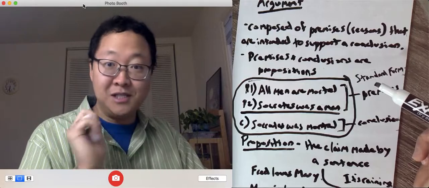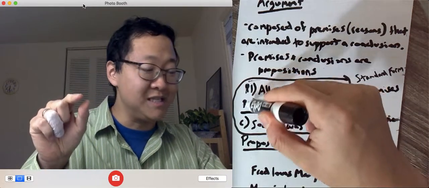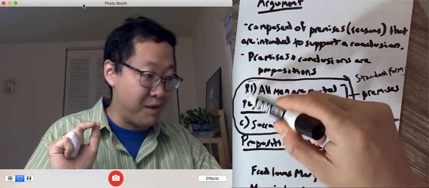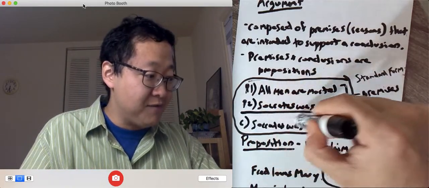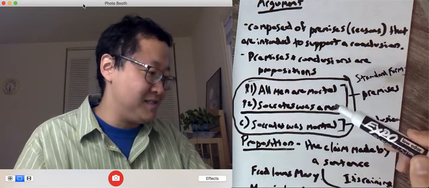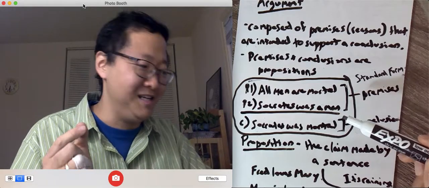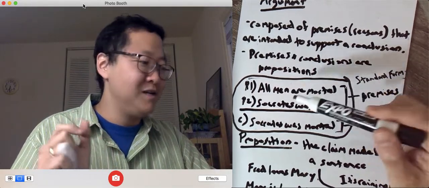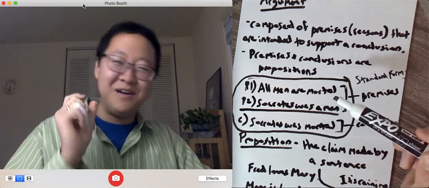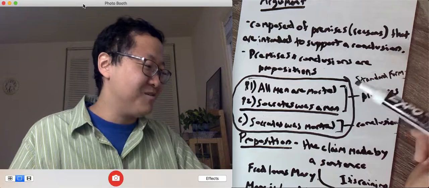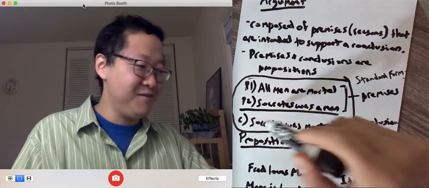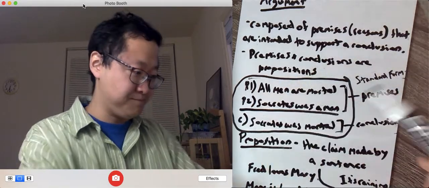For an argument to be in standard form means each of the premises is lined up to the left, and then the conclusion is separated from the premises with what's called an inference bar. What this line indicates, this inference bar, is where the step of reasoning is taken. Somebody says all men are mortal, Socrates was a man, therefore Socrates was mortal. It's like whenever you have the therefore, when you have a "so it follows that," that's when you're making the inference, and that's what this line indicates.